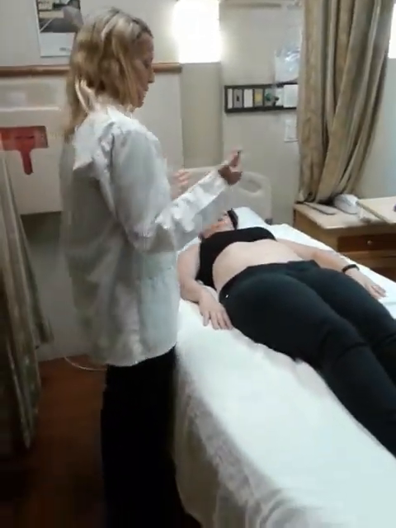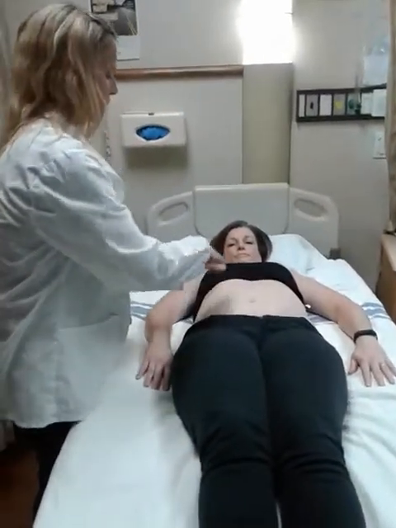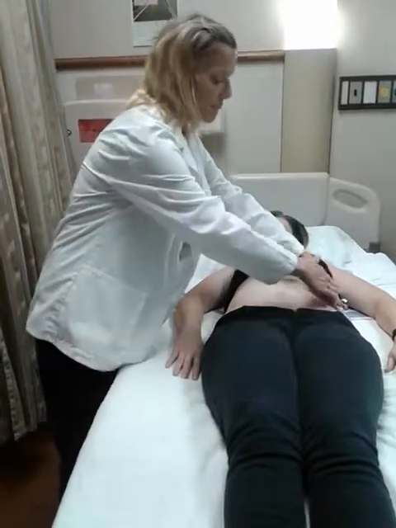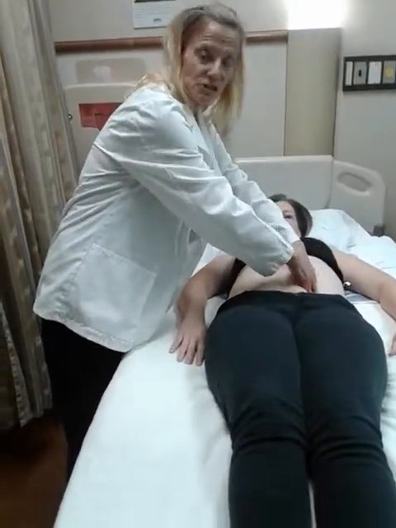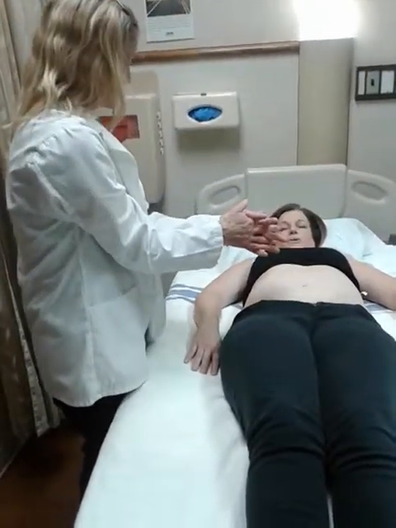Next, I'm going to be checking for appendicitis. So what I'll do is the rebound test where I mash in the right upper quadrant and let it release. Do you feel any tenderness? No. Okay. For Rovsing sign, I'll be mashing on the opposite side, and if she feels tenderness in the right upper quadrant, I would expect appendicitis. Any tenderness? No. Nope. Okay.